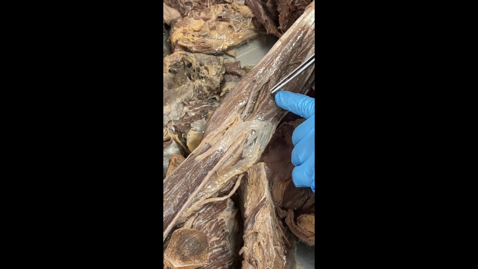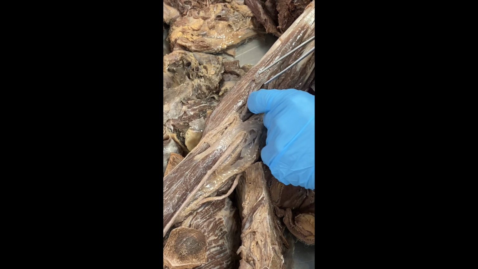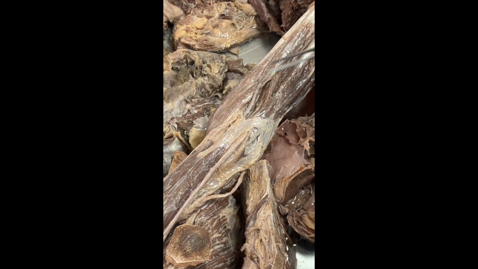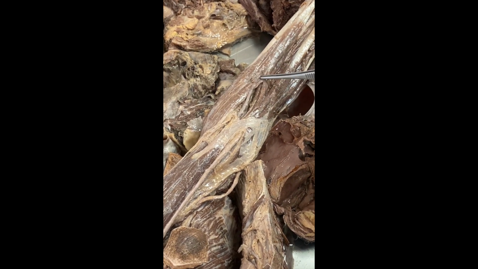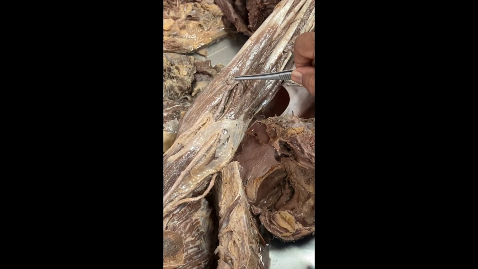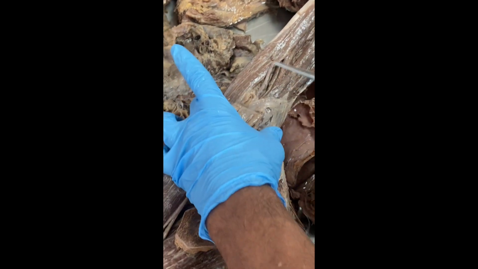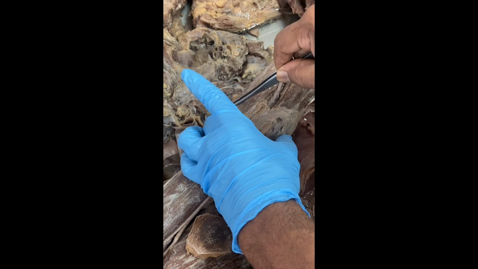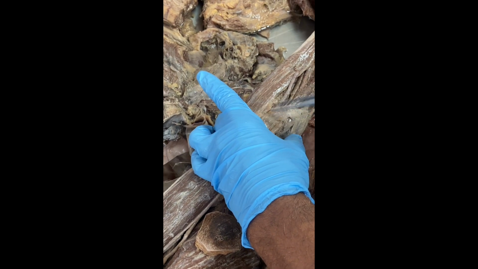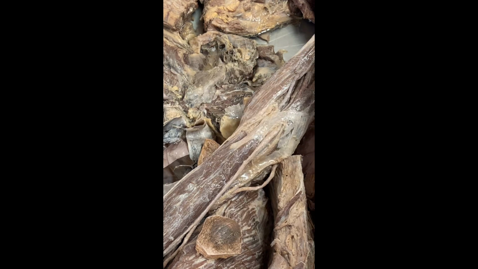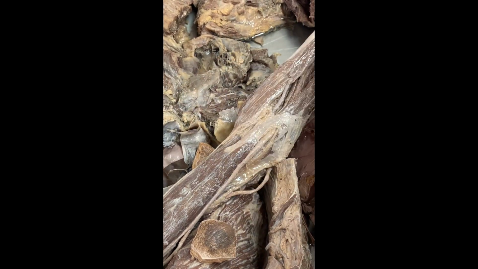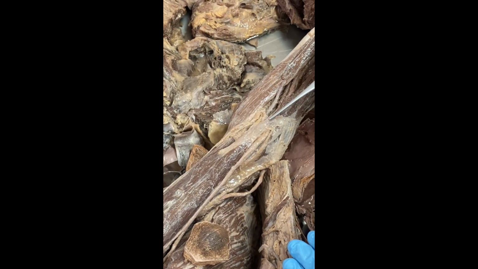This is the pronator teres. So pronator teres medially, laterally brachioradialis. Apex is formed by overlapping of medial and lateral boundaries. Base is formed by an imaginary line connecting the medial and lateral epicondyles of the humerus. Roof is formed by skin, superficial fascia, the deep fascia, and bicipital aponeurosis.